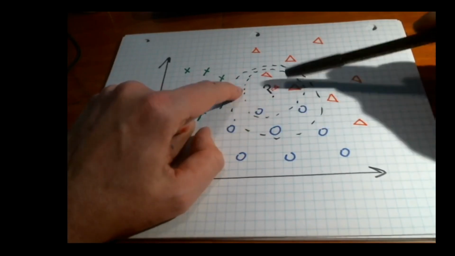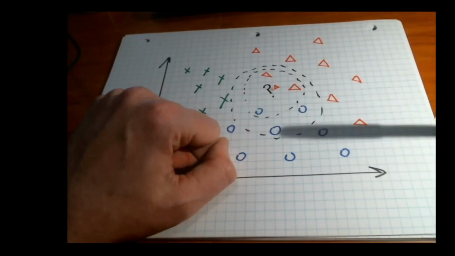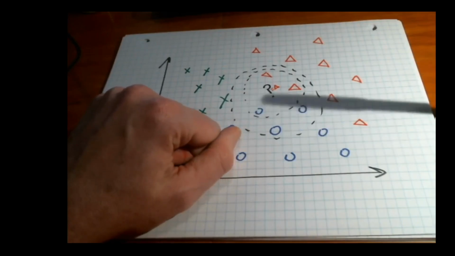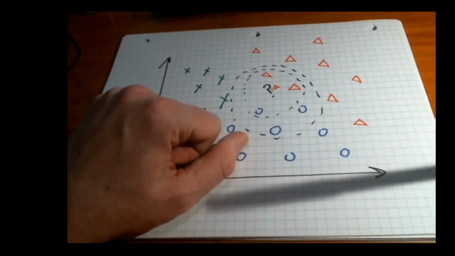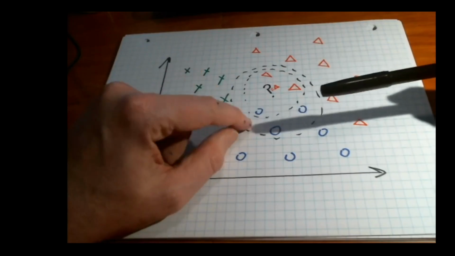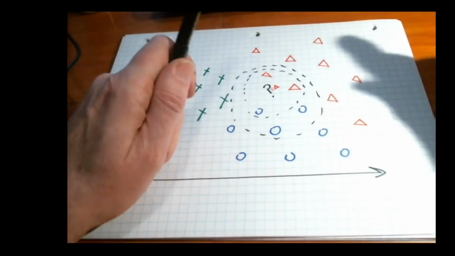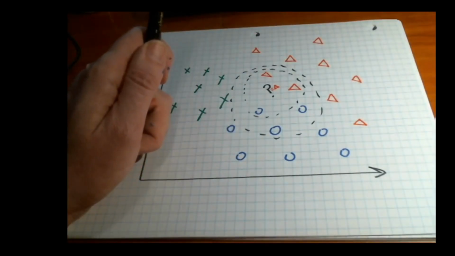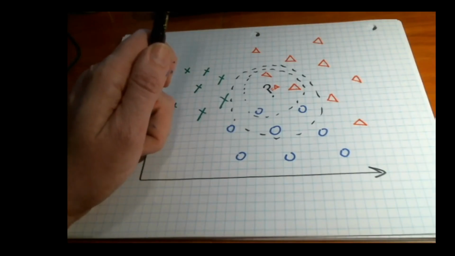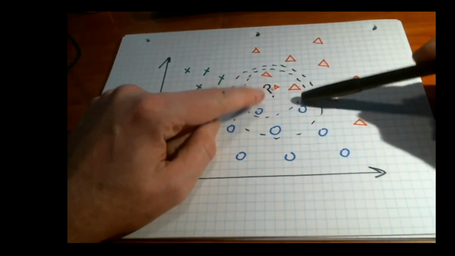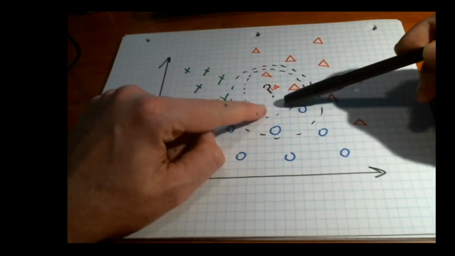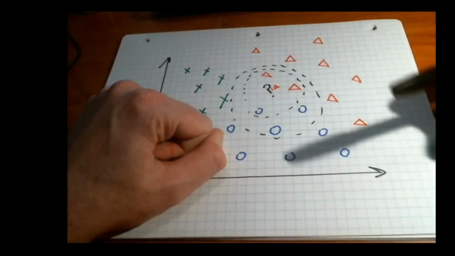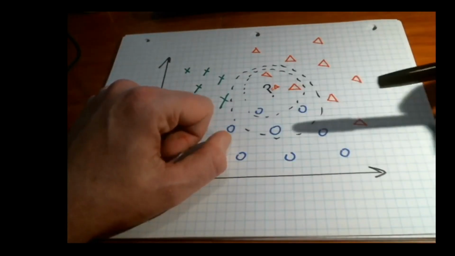So k, that value, 3 or 5 or 7 or 51 or 100 million and 1, is what we call a hyperparameter, which means it's a decision that we need to make before this model can be run. It can't learn the value of k. We have to tell it the value of k.